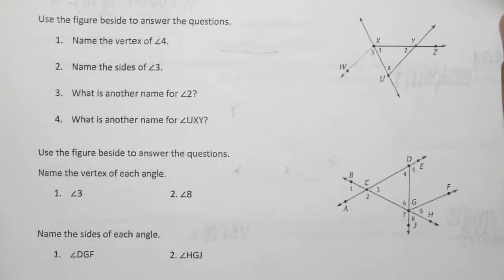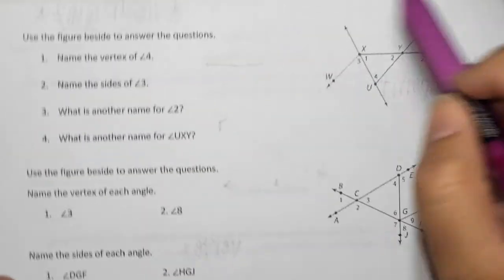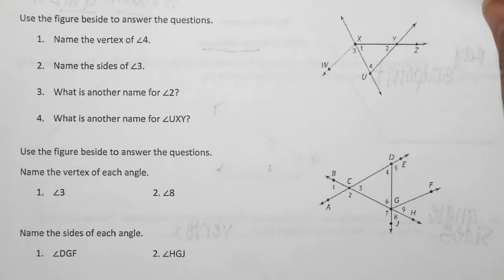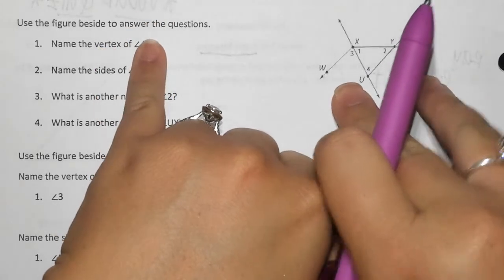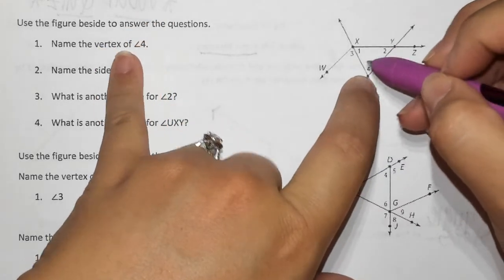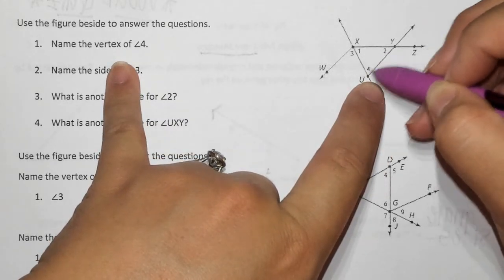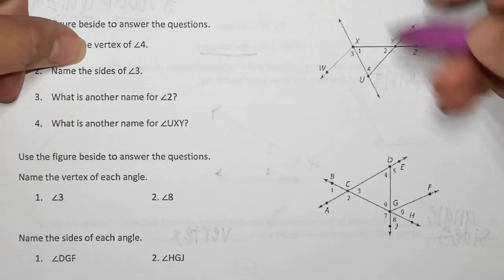All right, so here's where we actually start practicing. So for 1 through 4, you're going to use this figure on this side. So it wants you to, first of all, name the vertex of angle 4. So look and find angle 4. Here it is. What's the vertex? U.